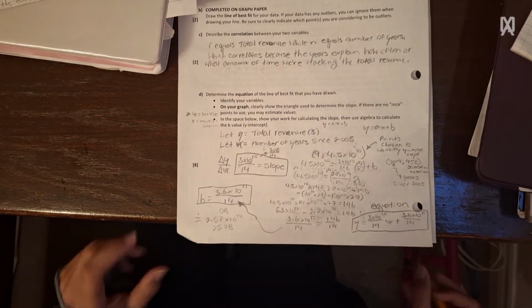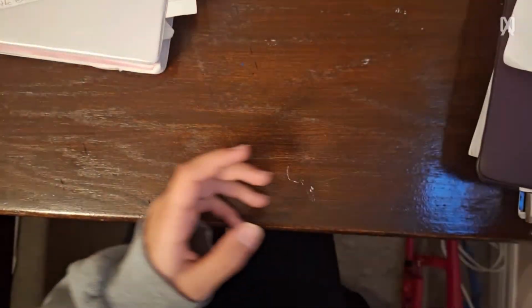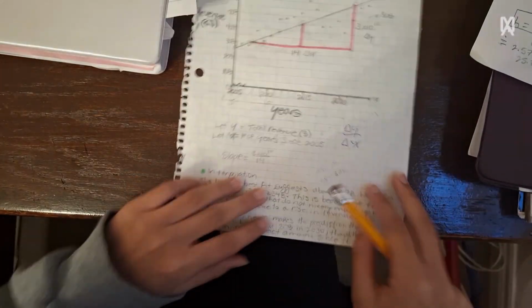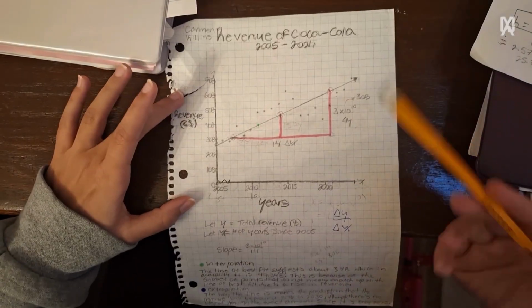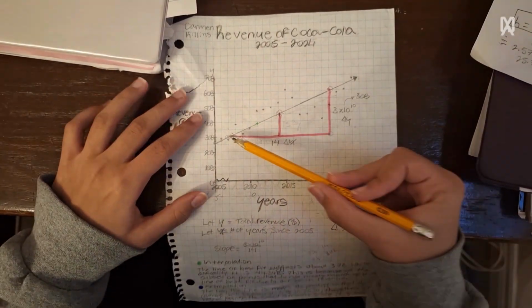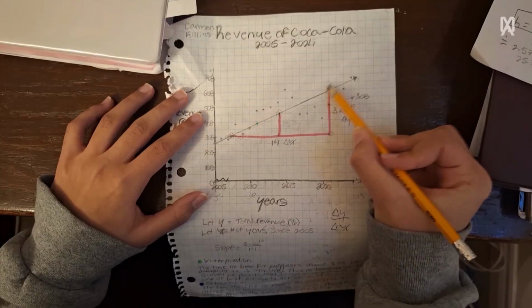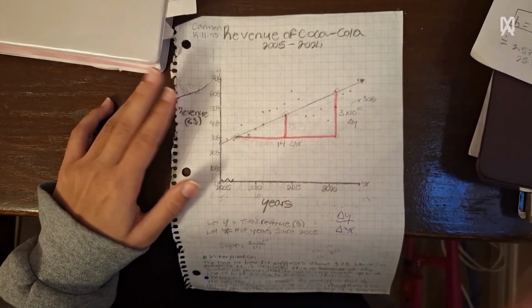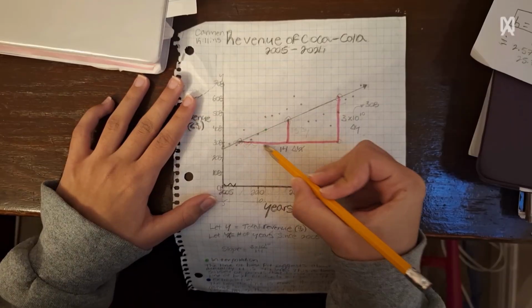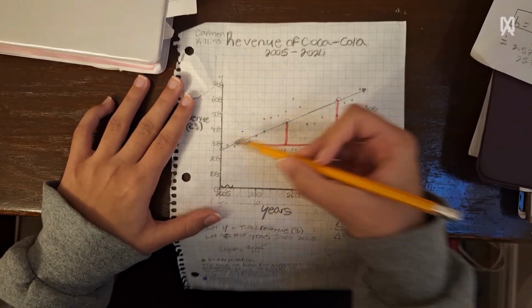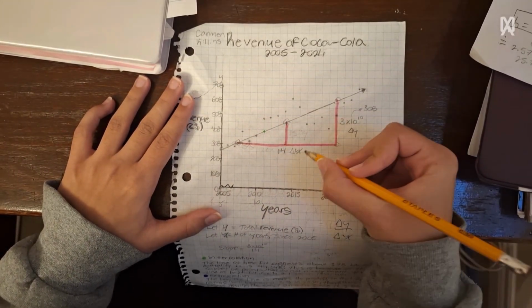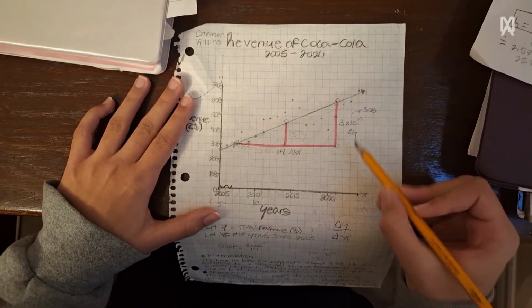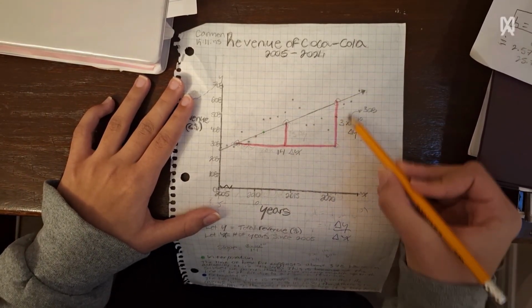To start it off, we need to identify our slope, because that's what the question asks. So we take a graph and try to figure out our slope. I picked these two points that fall on the line basically perfectly. I counted the x values and got a delta x of 14. Then I counted the y values and got 30 billion.